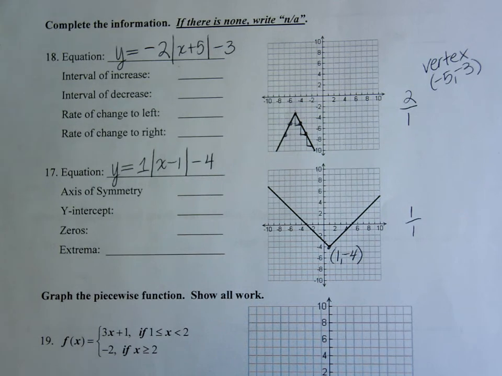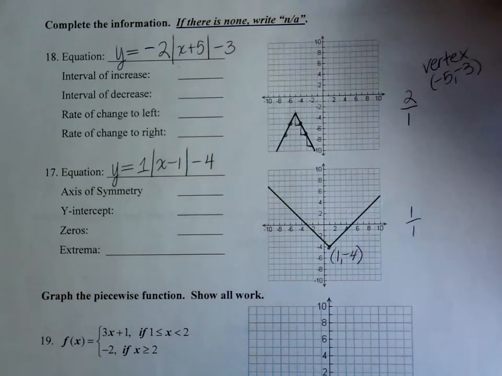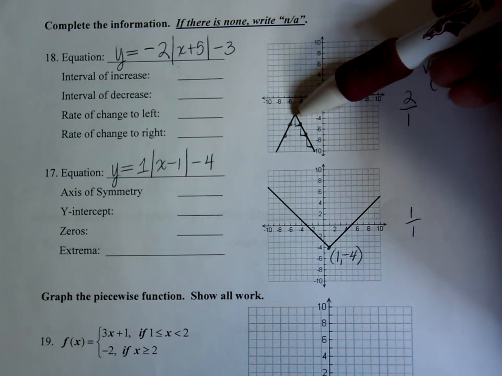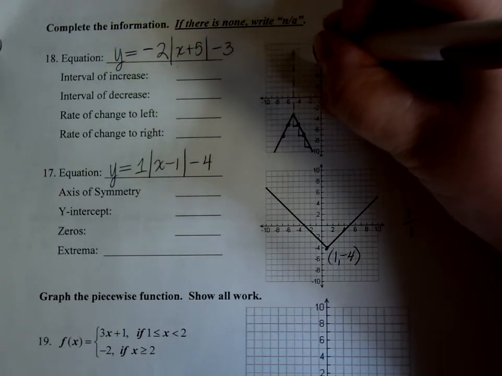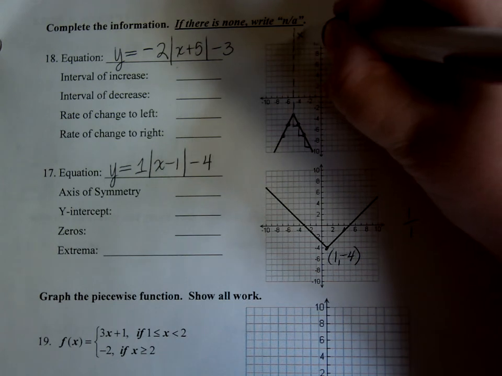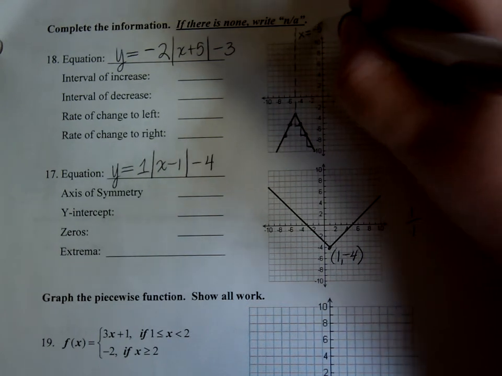All right, going back to number 18. I'm sorry, that 18 is above 17. But going back to number 18, the vertex is right here in the middle. (-5, -3) is right there in the middle. That's also where the axis of symmetry is. The axis of symmetry goes right down the middle. The axis of symmetry here would be x equals -5.